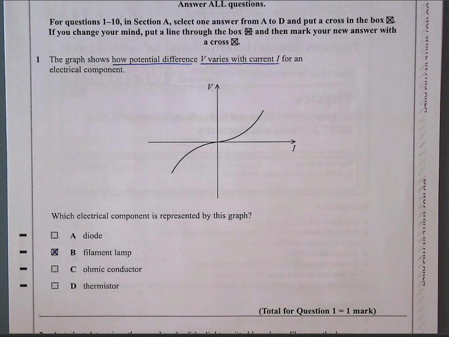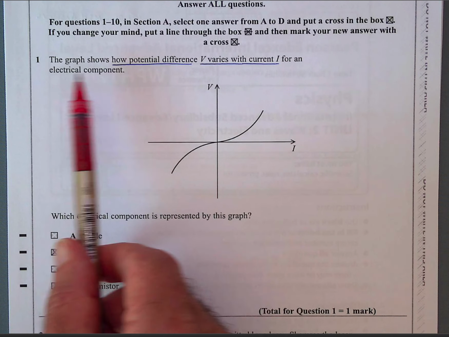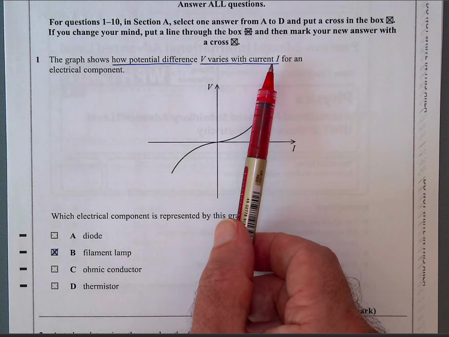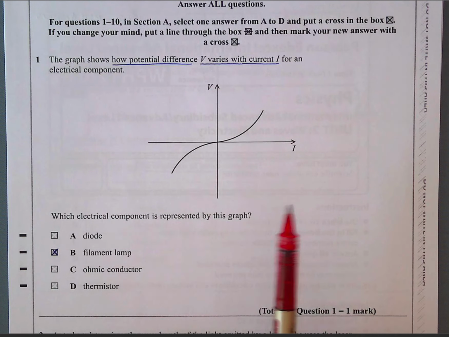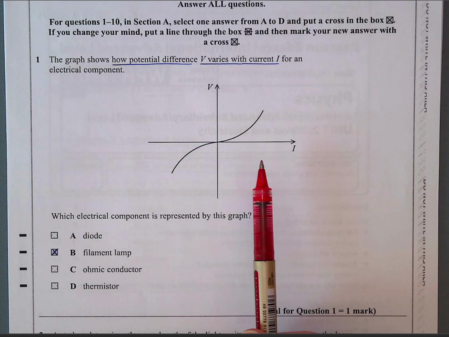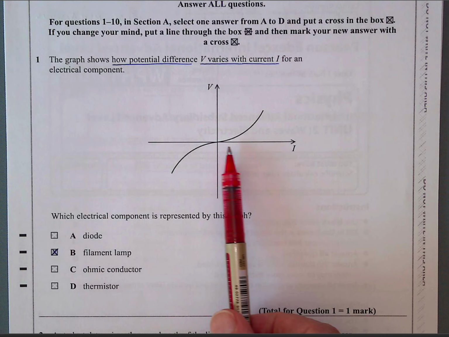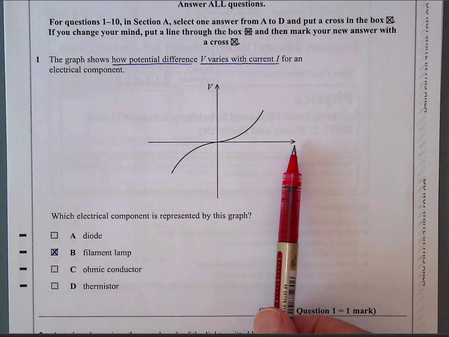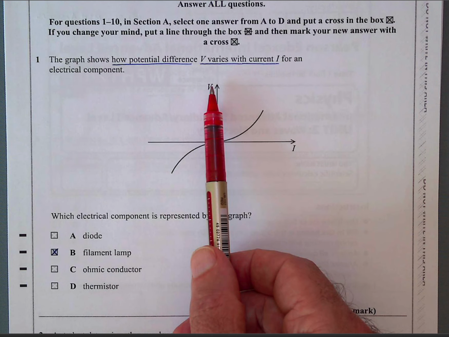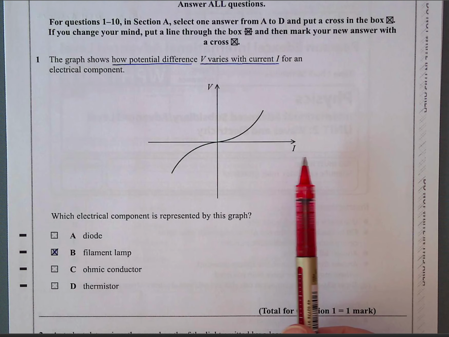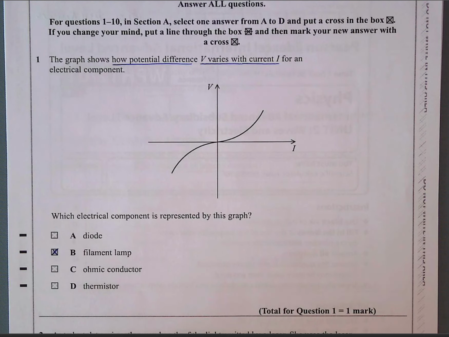So this first question we're going through is to do with a thermistor. Yeah, it's to do with a filament lamp. The previous exam we had one which was a thermistor. The graph shows how potential difference varies with current for an electrical component. Normally, these are called voltage-current characteristics, and they put the independent variable, the voltage, on the x-axis and current on the y-axis. So they've done it the other way around, so don't get confused, because when you're doing this in class, it's normal to have the variables the other way around.